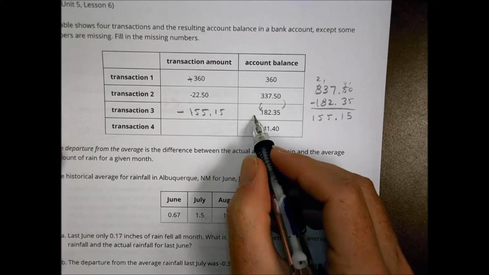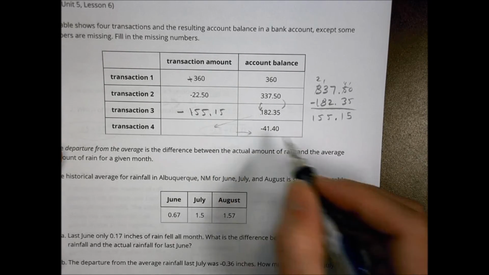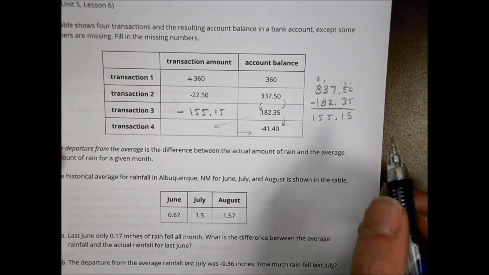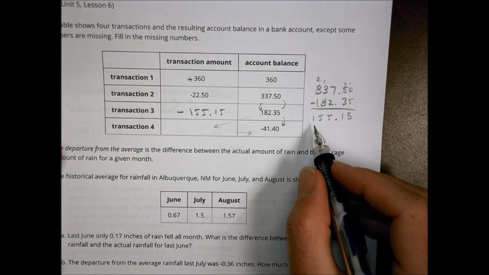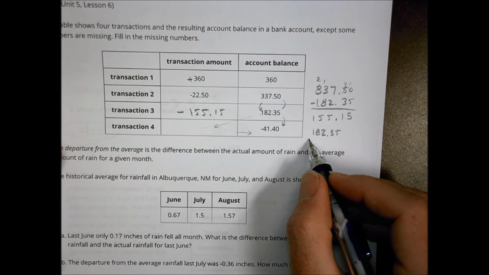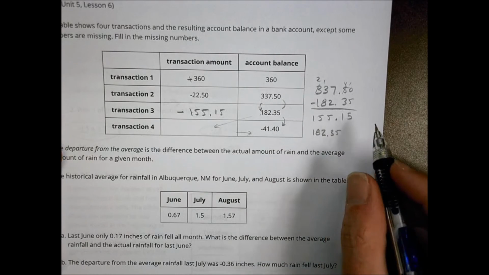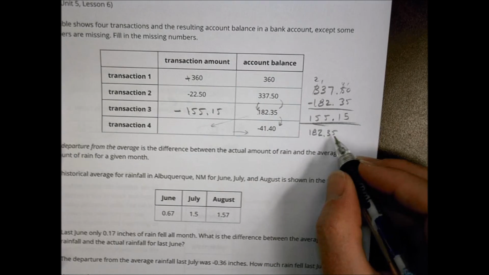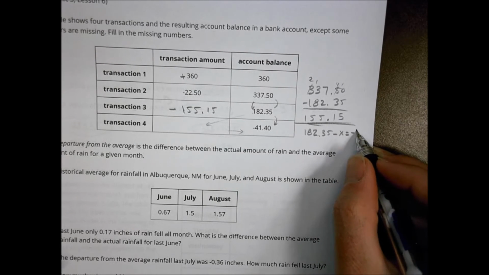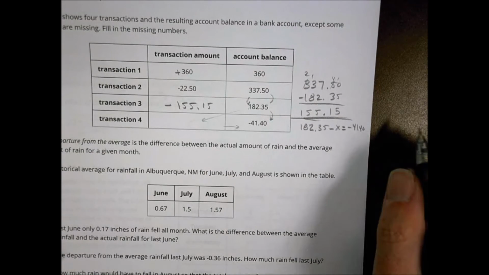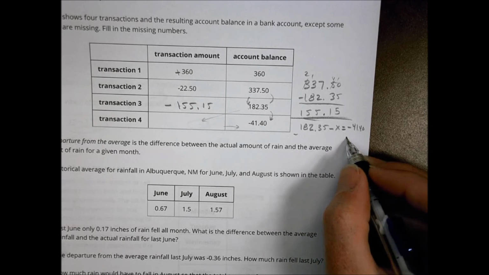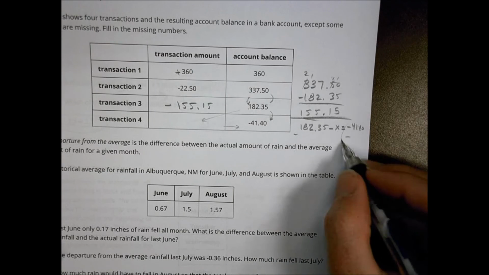And then something else happened here where it looks like I'm left with a negative amount. So, once again, we're taking money out and we're decreasing here. This transaction is going to be a takeaway. All right, so I'm going to do 182.35, and then I'm going to take away, in this case here I'm at a negative 41.40. So it's like this, 182.35 minus some value is going to equal a negative 41.40. Okay, so when I subtract this value over here, I end up with 2 negatives, right? And I find the sum and keep the sign the same.